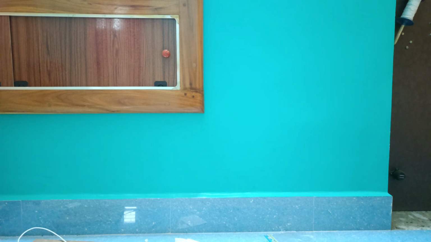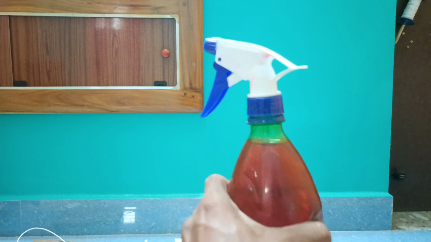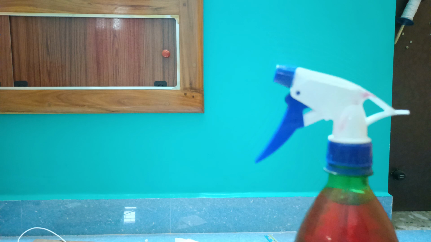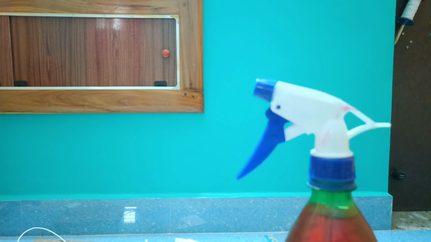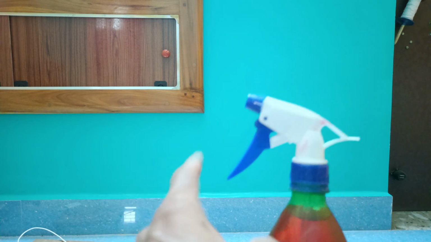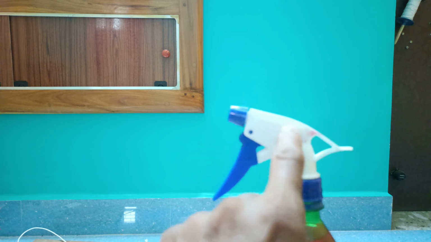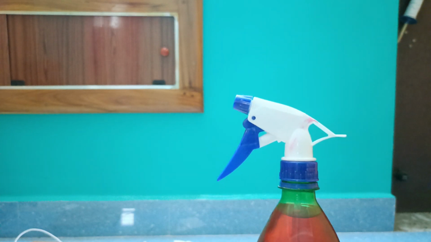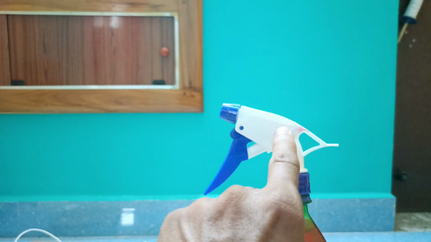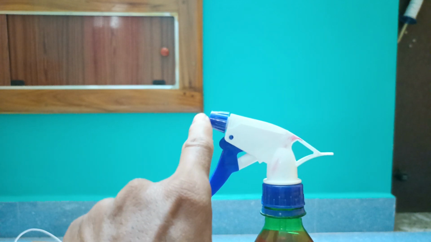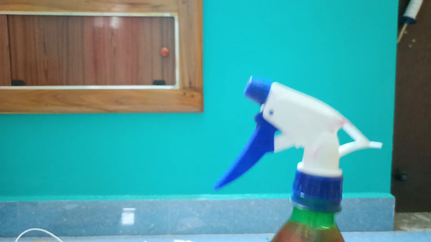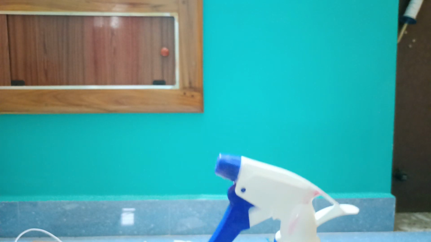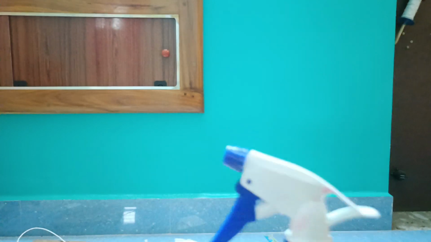You see here, we have taken a bottle, and you see here how it works. It is working on the same principle I have shown you in the previous demonstration. Whenever we press this one, there is a creation of a low pressure zone at this point. That's why the liquid flows through this pipe, goes up, and works like a spray. All sprays and atomizers work on the principle of Bernoulli's theorem. Right? Let us see whether it is working or not.